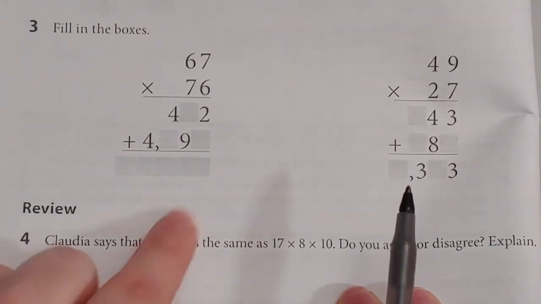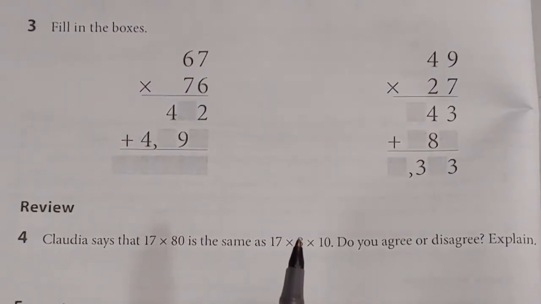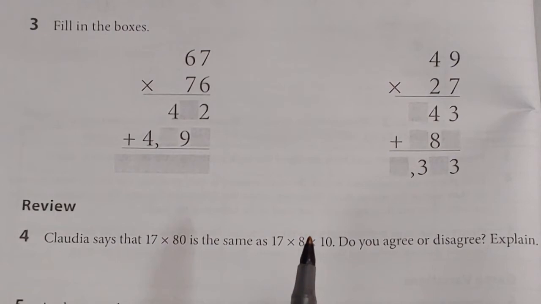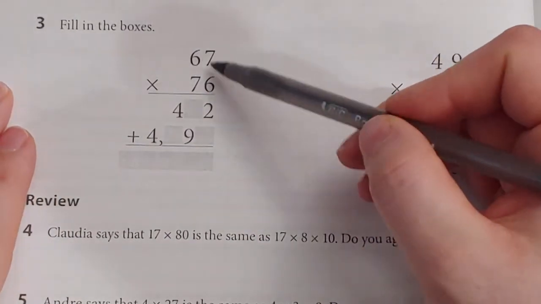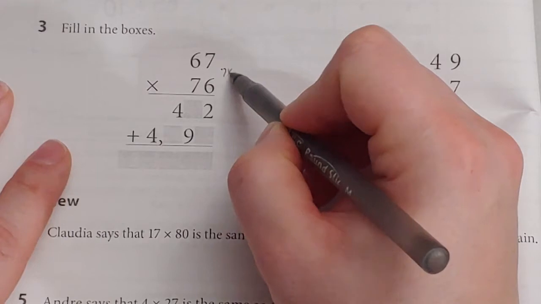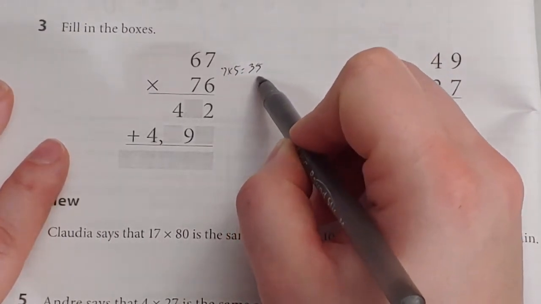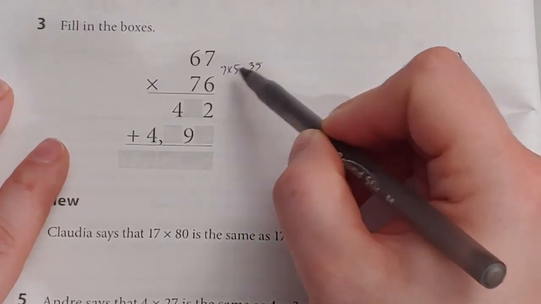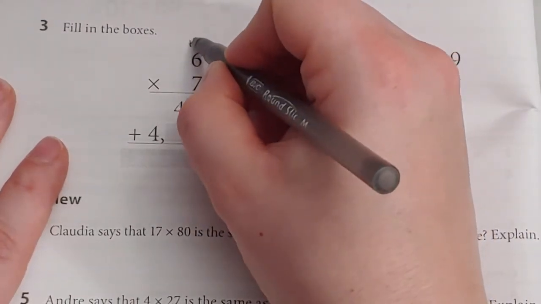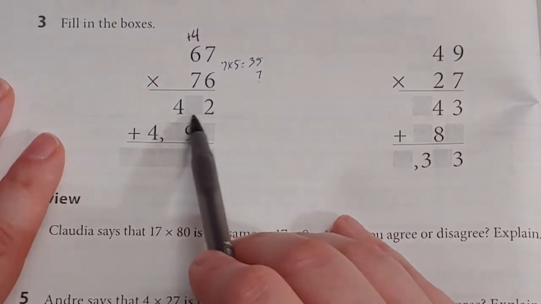Let's do some filling in the boxes. Do this first one. Now remember, you can't just fill in the boxes with random numbers. You have to actually walk your way through the problem to be able to solve it. So, 6 times 7. I'm going to do 7 times 5 is 35, plus 7 more. 35, 36, 37, 38, 39, 40, 41, 42. There's the 2. Oh, see, look, this is why it's important to walk your way through it. They didn't carry the 4 up to the top, so I might have just said 36 and been done.